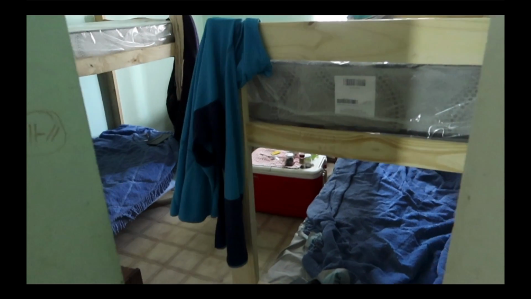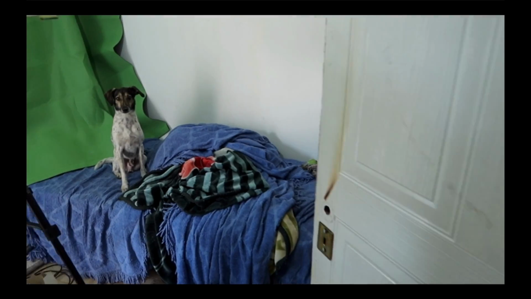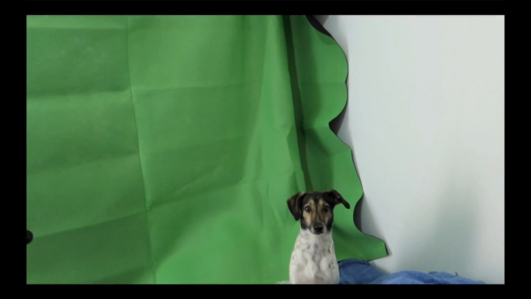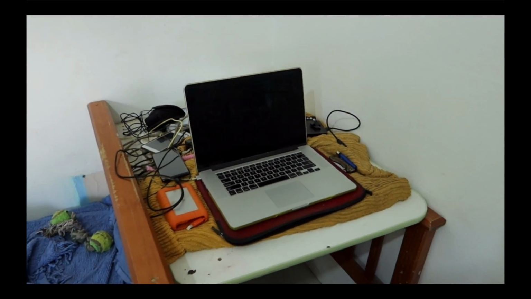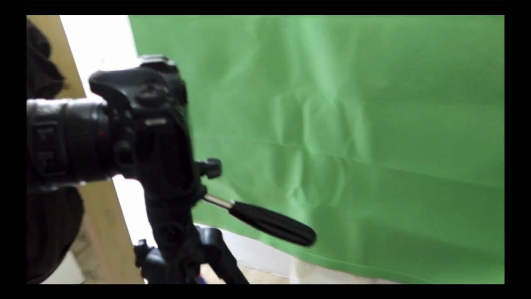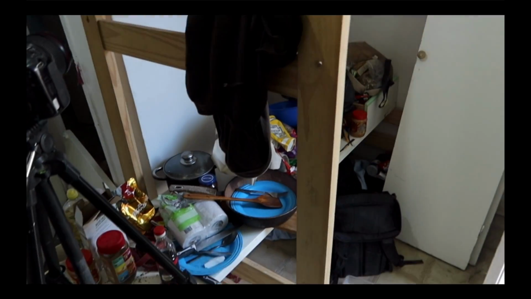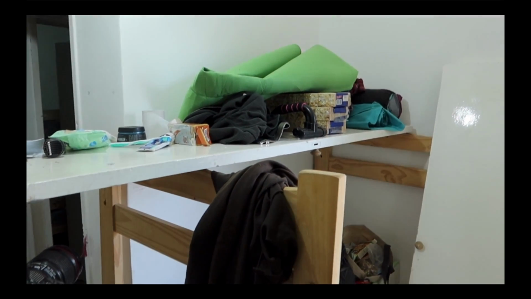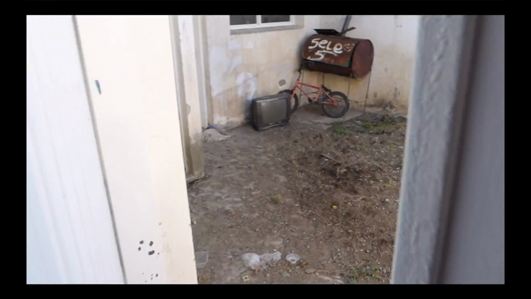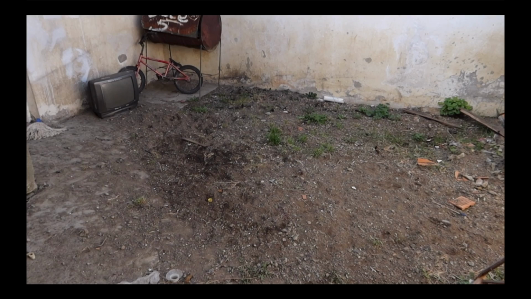Most rooms have 4 beds in them, like this. I have a really small room over here. My green screen and my computer. And yeah, I made some space here to store my stuff. And this leads to a tiny little place outside where my dog can be, so I'm really grateful for that.